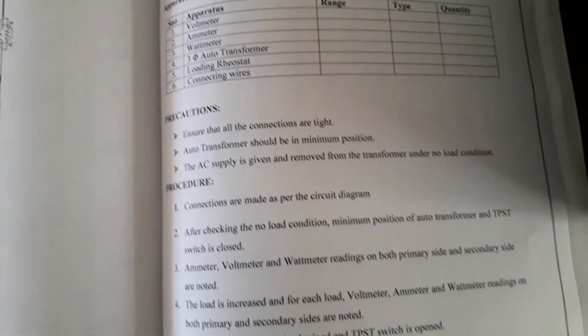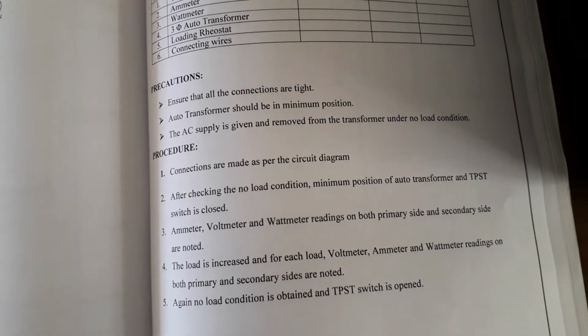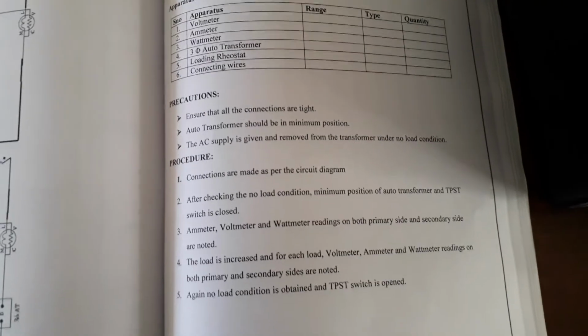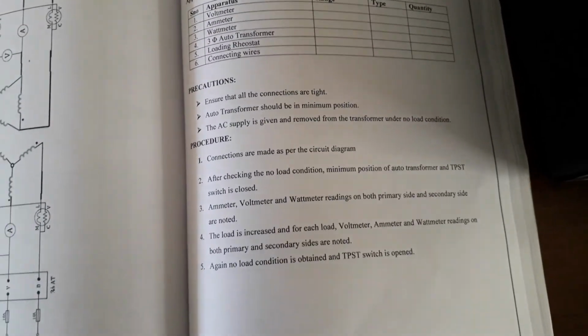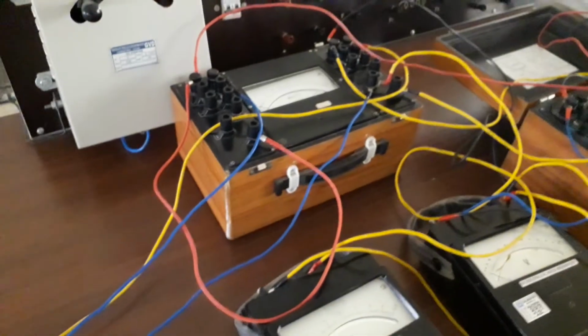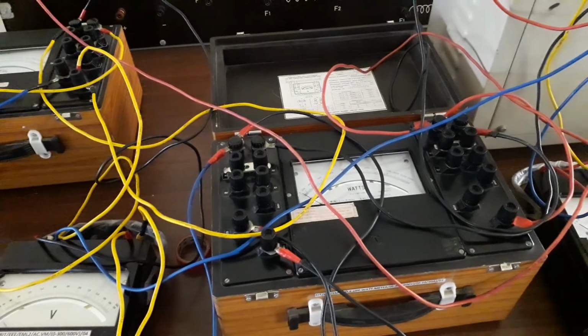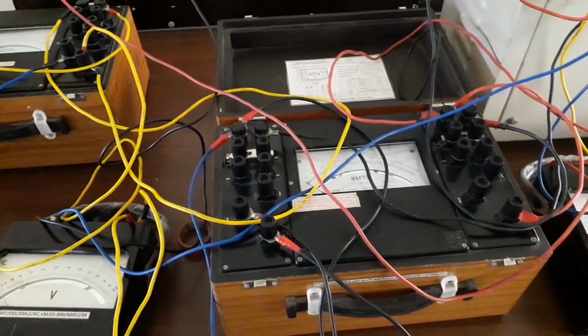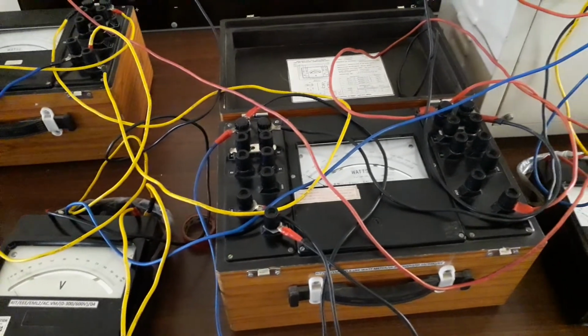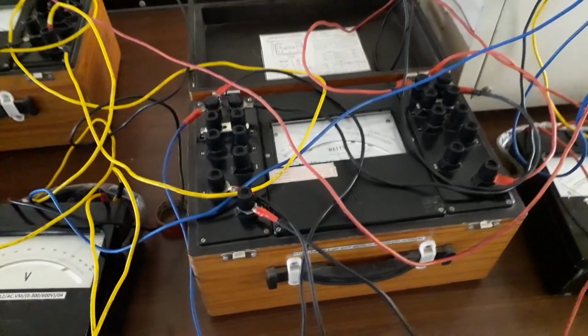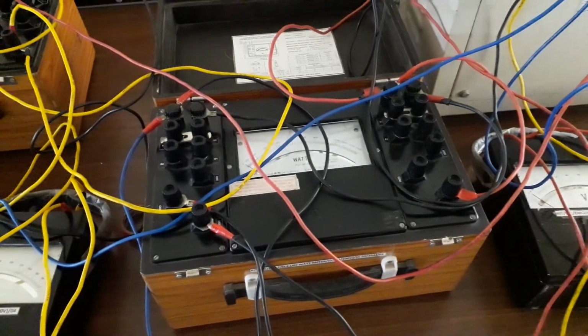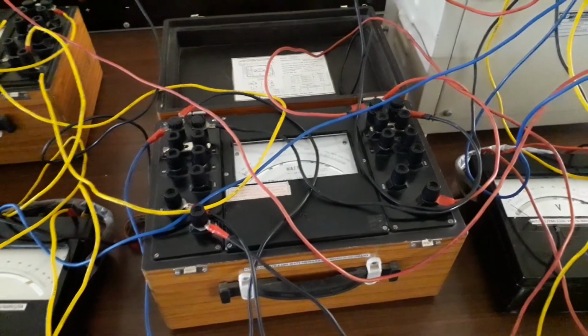So these are the precautions and procedures. I hope you understood how to do the load test on the 3-phase transformer. It is very similar to the single phase one, but the wiring connection is somewhat complicated. That is the only difference. Moreover, here we are using the double element wattmeter also, so you have new exposure regarding the wattmeter. Hope all of you understood. Thank you.